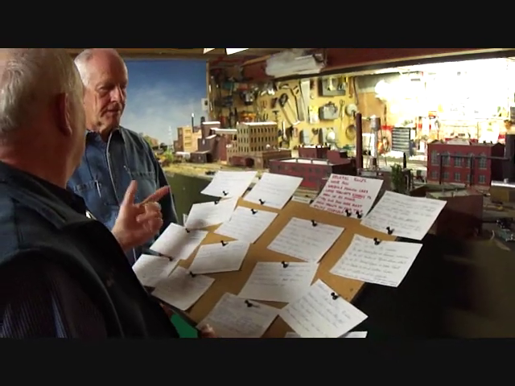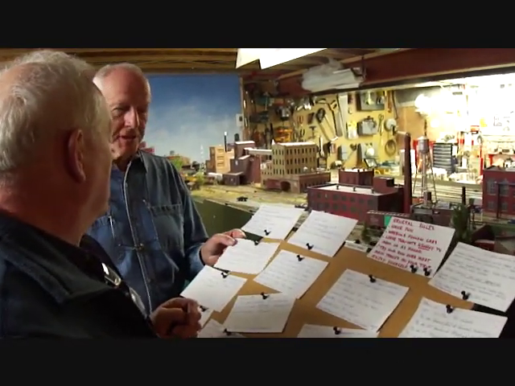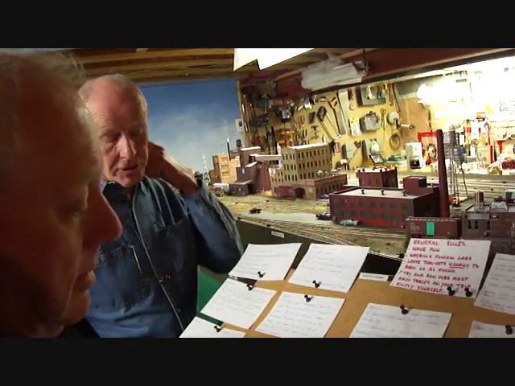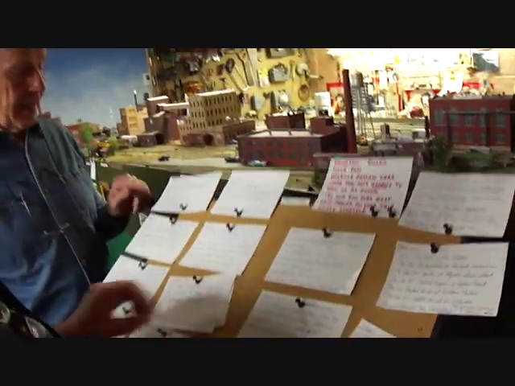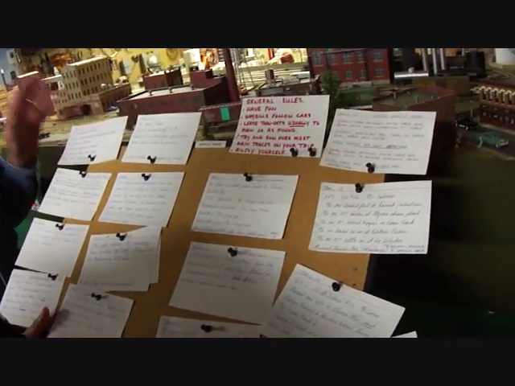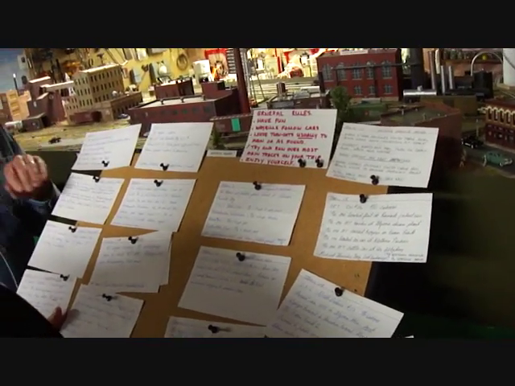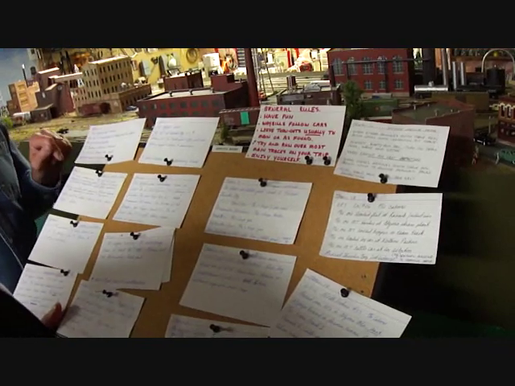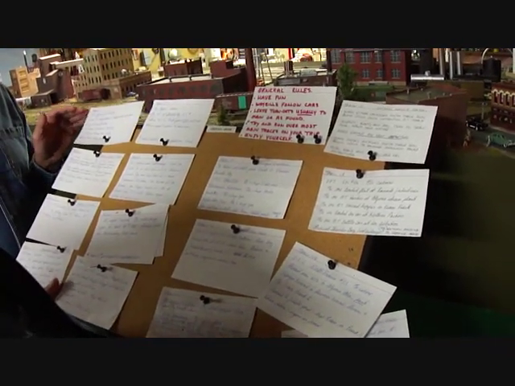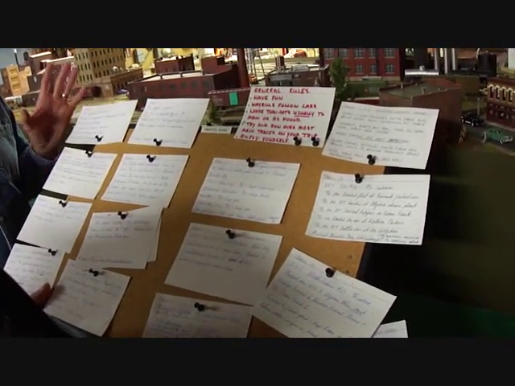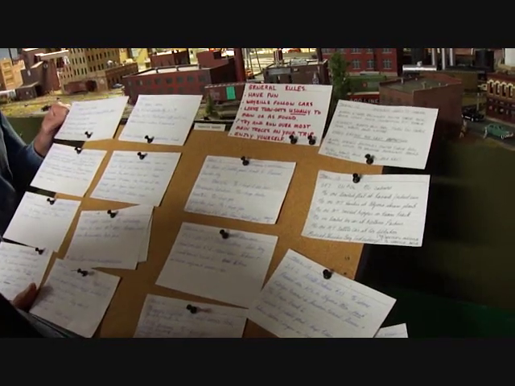So I was just saying, this is still a mess from my last operating session. It normally doesn't get straightened up until my next one, when I rewrite some train orders or whatever. But basically, I keep it pretty low tech. The fellows choose the job that they want to do. They pick up an engine and caboose for the train that they want to run. I don't care which engine and caboose.